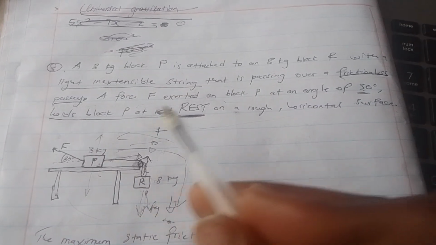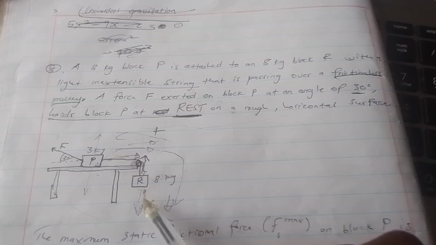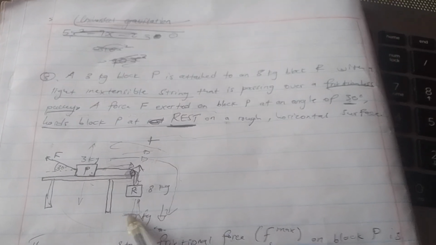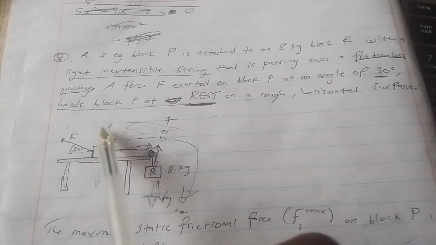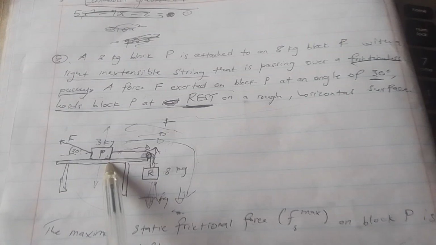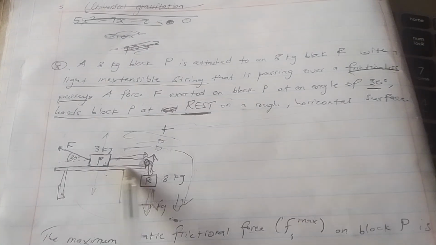So okay, force F. This block R is dangling. You can see it's hanging. It's not on the surface, guys. It's just dangling there, up there. Block R. Let's go back to our statement. A force F exerted on block P at an angle of 30 degrees holds block P at rest on a rough horizontal surface. This is our rough horizontal surface.